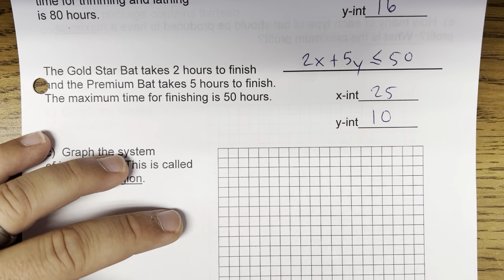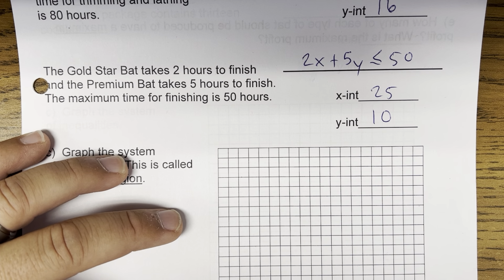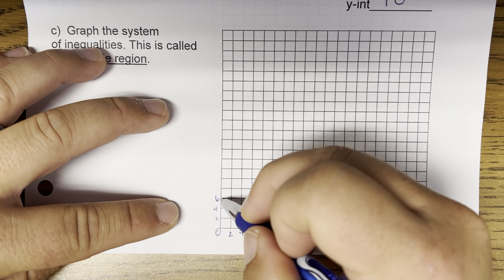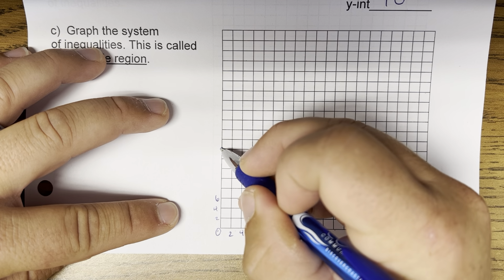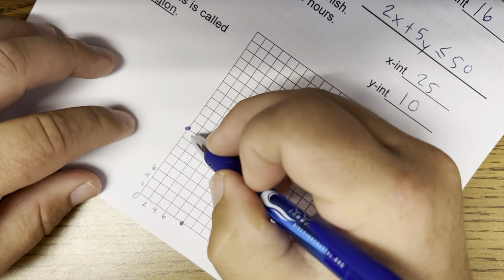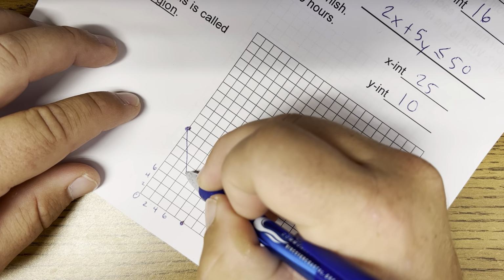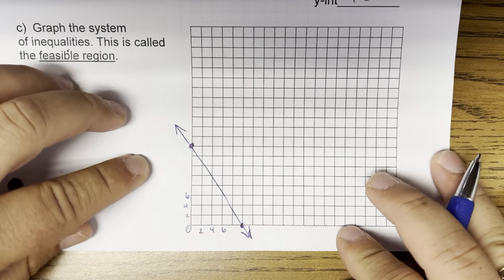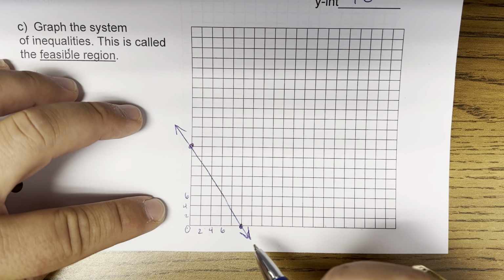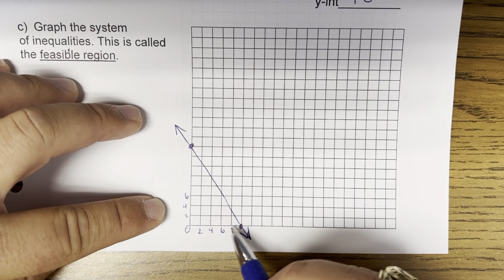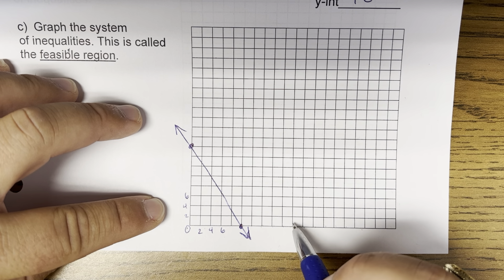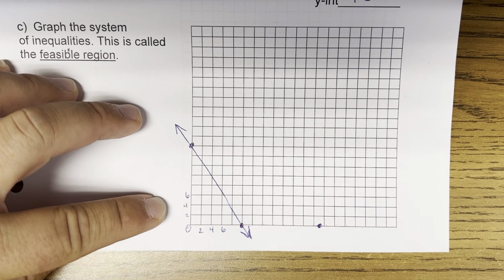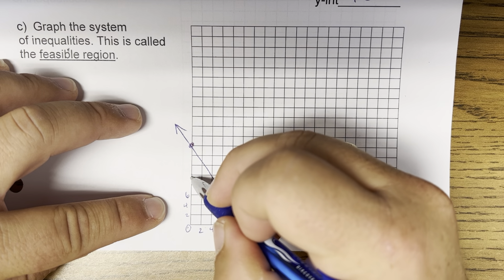And so for my first one, my x-intercept is 10: 2, 4, 6, 8, 10. My y-intercept is 16, so 6, 8, 10, 12, 14, 16. And then we'll draw that line. For my next one, my x-intercept is 25. And so, let's see, 6, 8, 10, 12, 14, 16, 18, 22, 24. 25 is going to fall right here. And then the y-intercept is 10: 6, 8, 10.